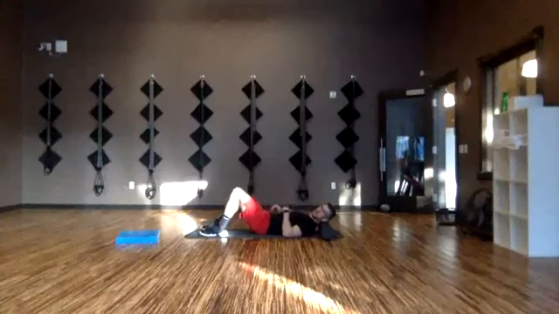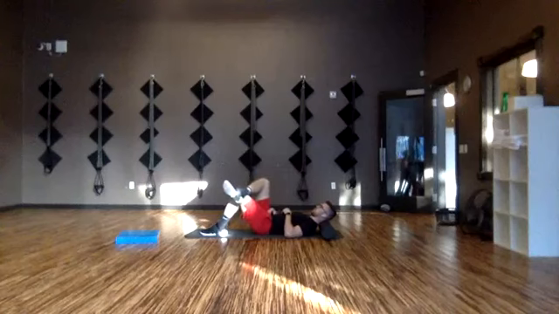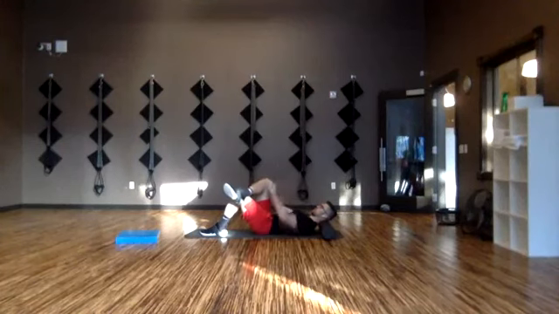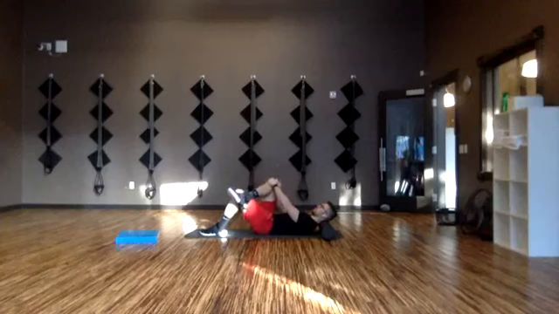So what we're going to do is lay on our back and cross this right leg over our left. Then we're going to take this knee and drive it to our opposite shoulder. Right now I have the right knee over the left, and we're going to drive that right knee to the left shoulder. We should feel a pretty good stretch right in the glute area. We're just going to hold this for 30 seconds.